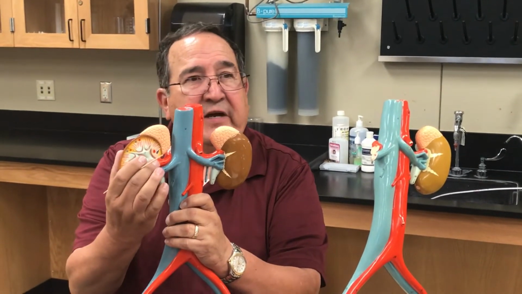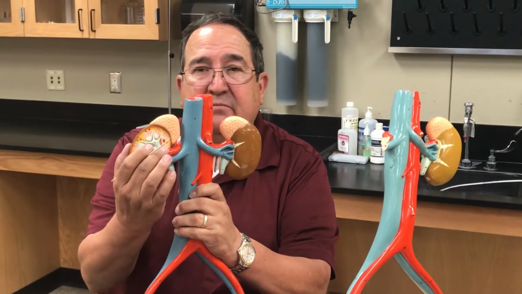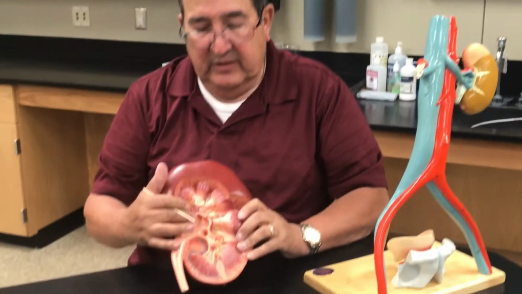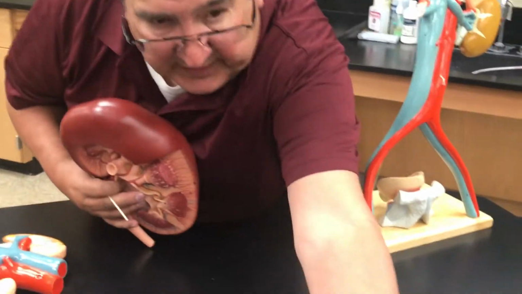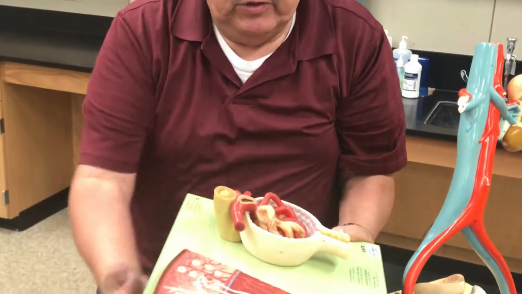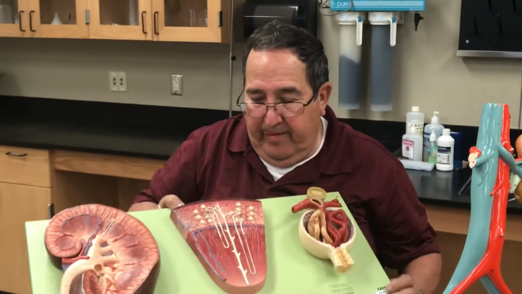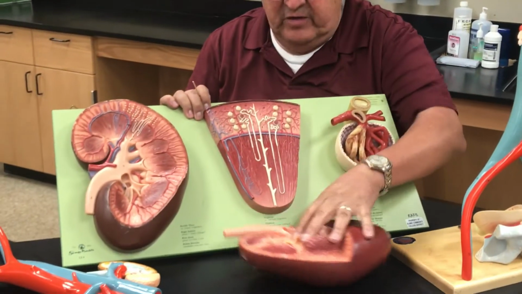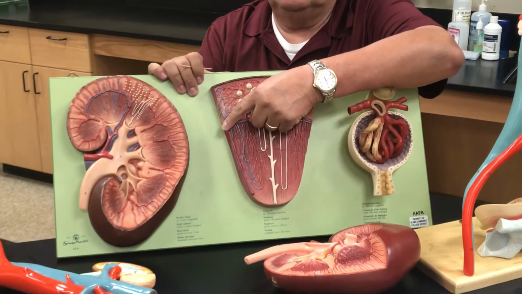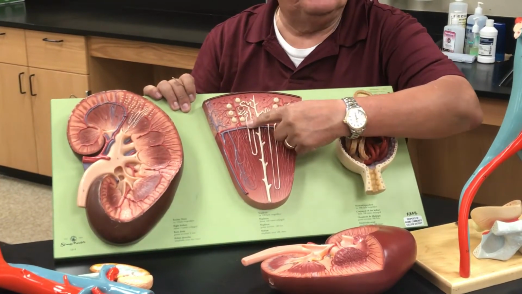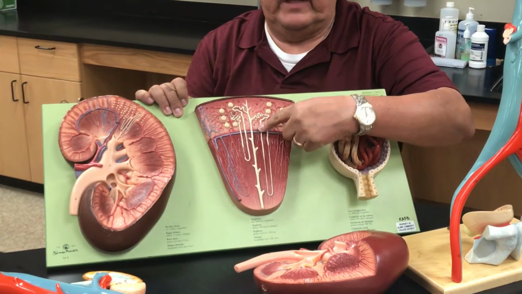See the little fingers right here? That is the segmental arteries. You can see the segmental arteries right here, because then they're going to go up between the pyramids. So on this one, you can see this artery coming up between the pyramid. This is the interlobar artery. It arcs across the top of the pyramid. That is the arcuate artery.